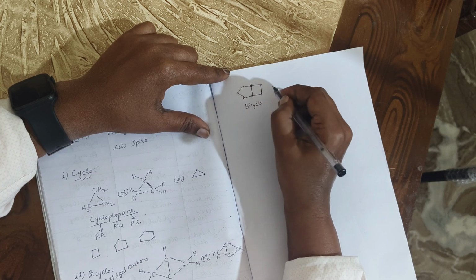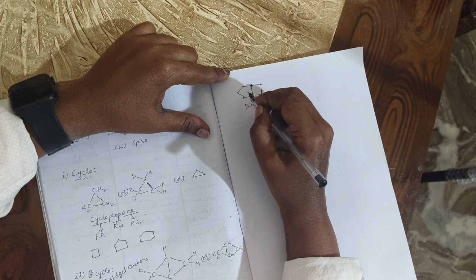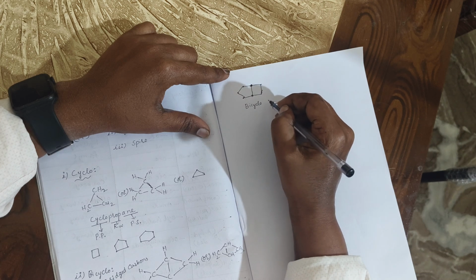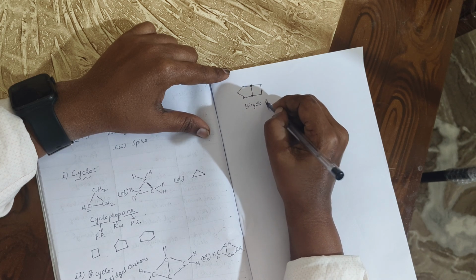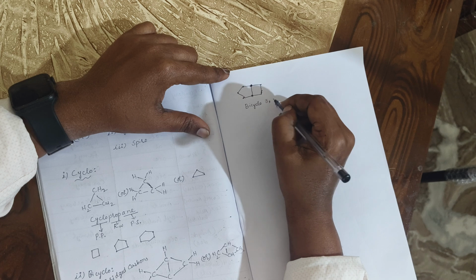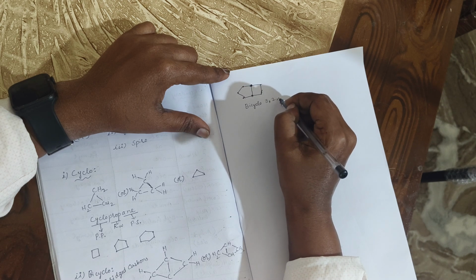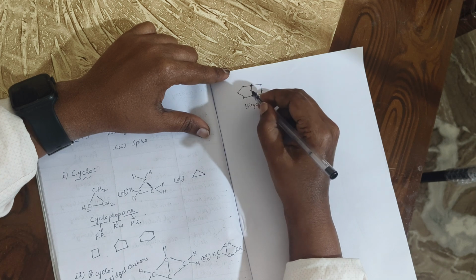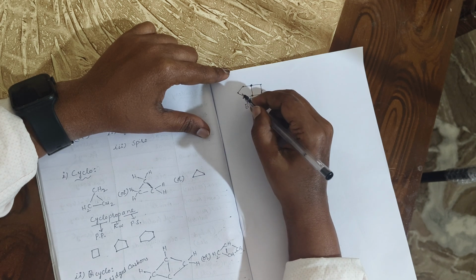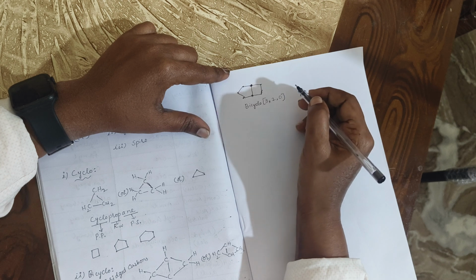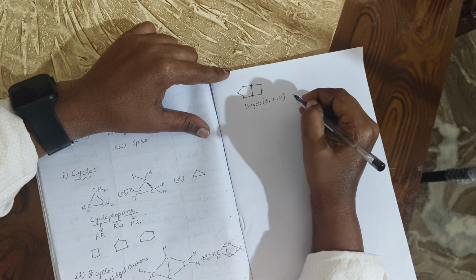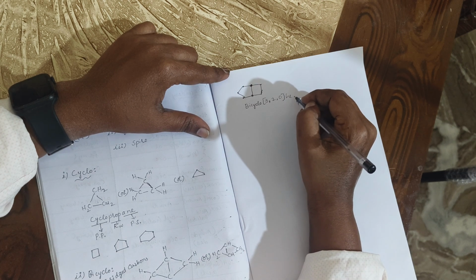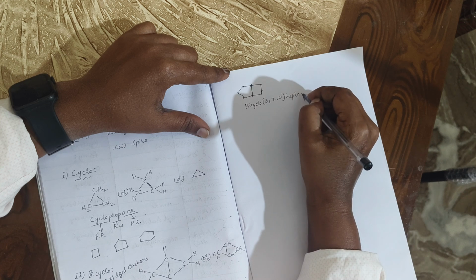Here 2 carbons only. That means from higher number to lower number you have to write 3 comma 2 comma 0. Total how many carbons are here? 7 carbons again, 3 plus 2 plus 2. Therefore, bicyclo 3 comma 2 comma 0 heptane.